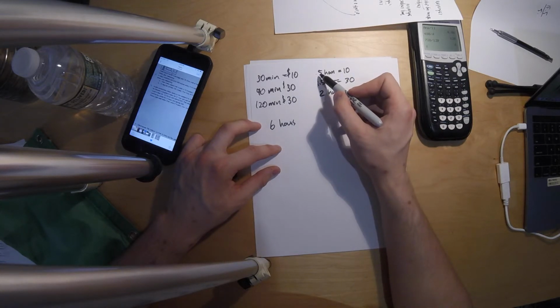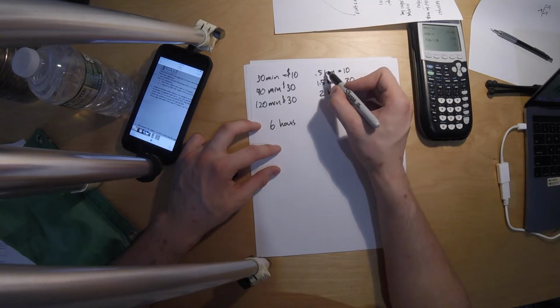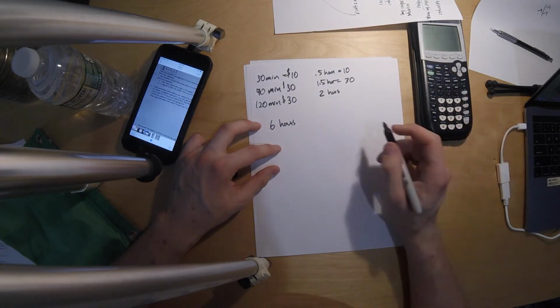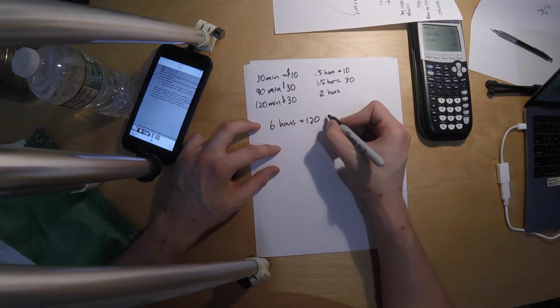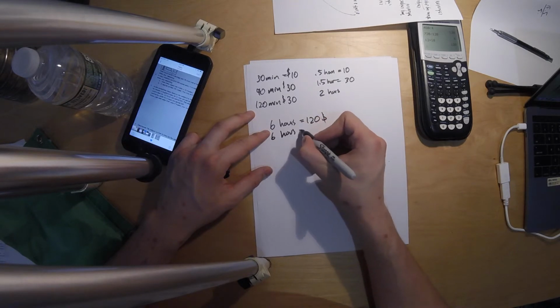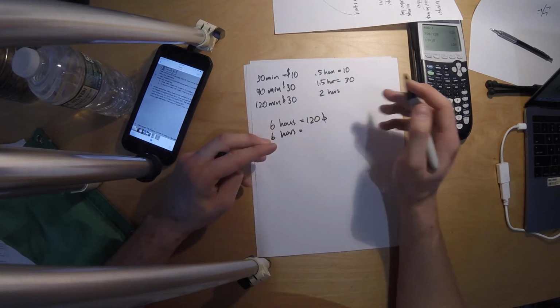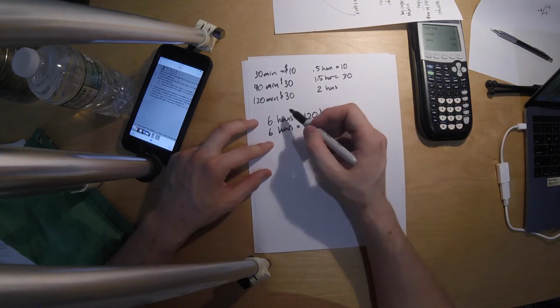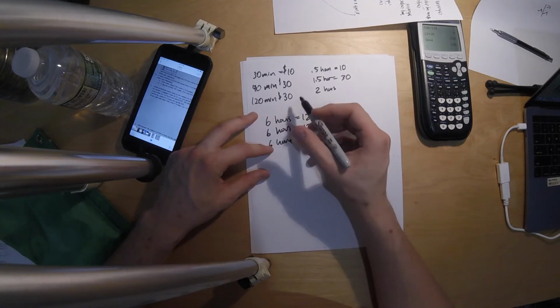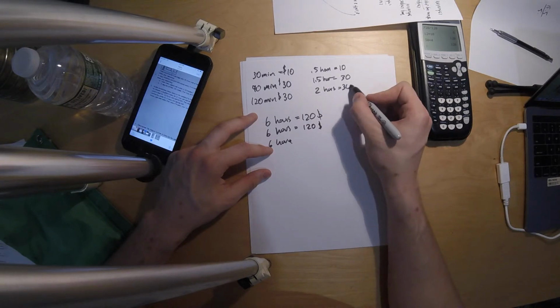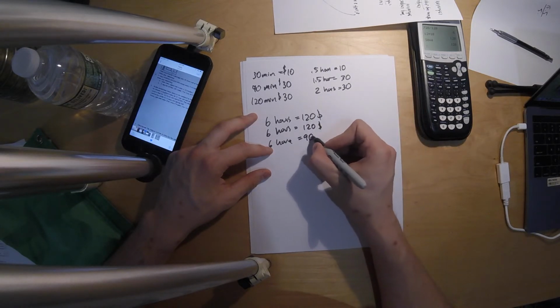Well, here we have to multiply by 12, no? 12 times half an hour equals 6 hours. So 12 times 10 equals $120. If he worked 6 hours at this rate, for the second one we have to multiply by 4. So 30 times 4 equals $120. And for 2 hours, to get 6 hours, we would multiply by 3, and here it's just $90.